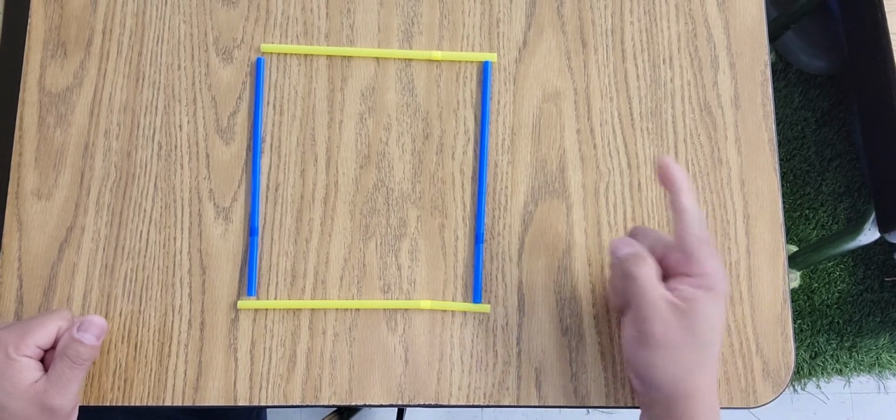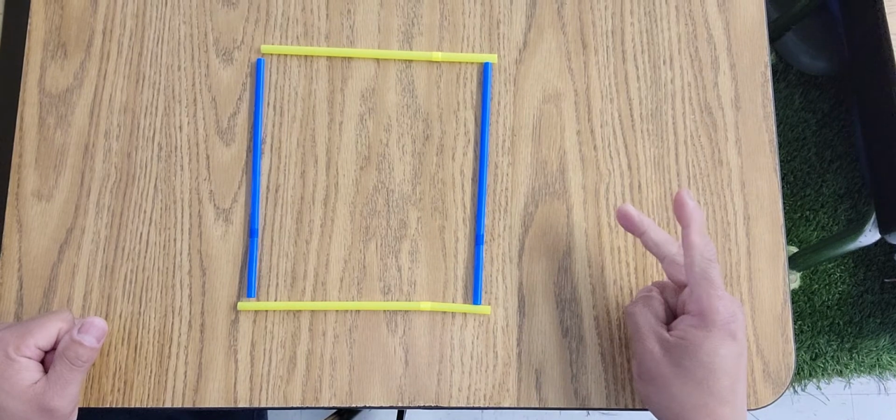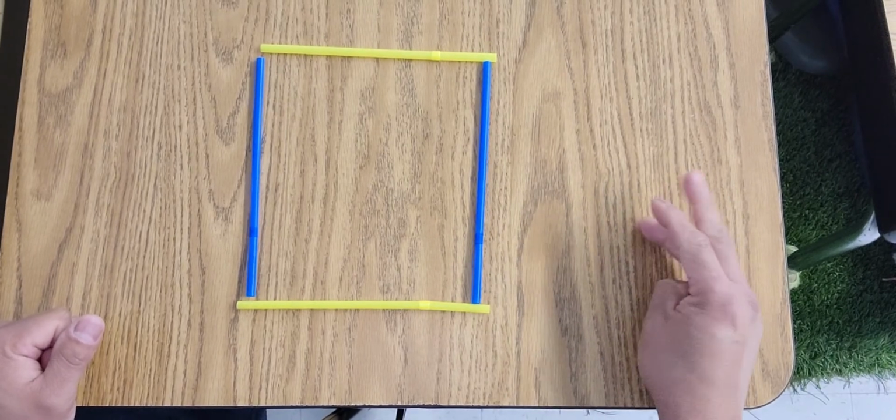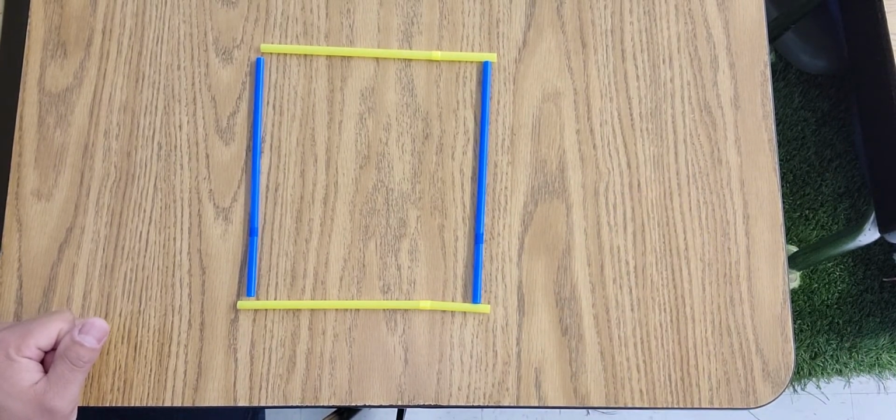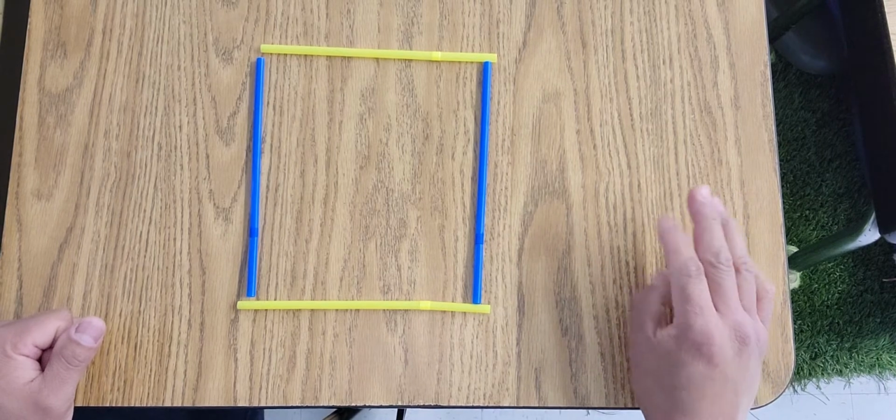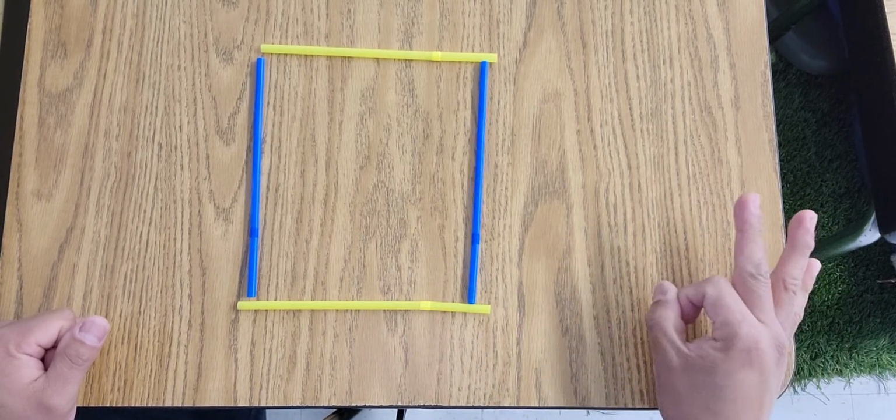The more you see it, the more you do it, the more you hear it, the more you learn it. You're doing all 3 of those right now. So you're going to learn it more by doing this than not doing it.